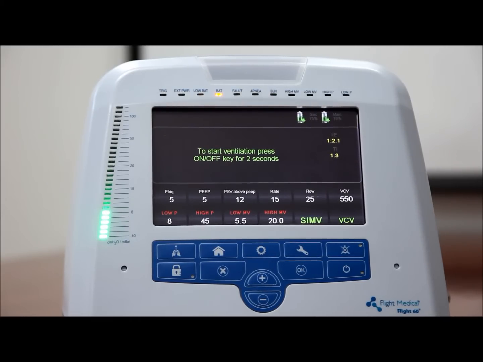Activating and deactivating the O2 enrichment monitor, FiO2. You can activate or deactivate O2 enrichment monitoring. Activating FiO2 displays the FiO2 value on the screen. Deactivating it turns the screen display off.